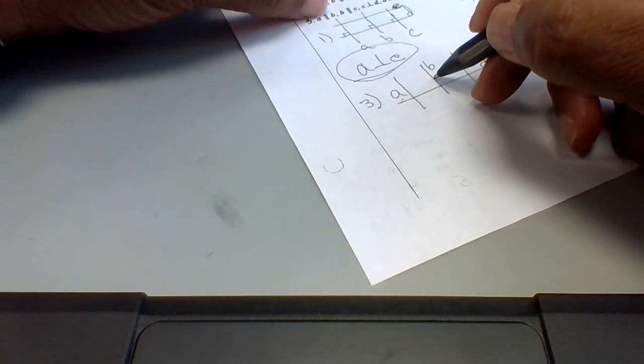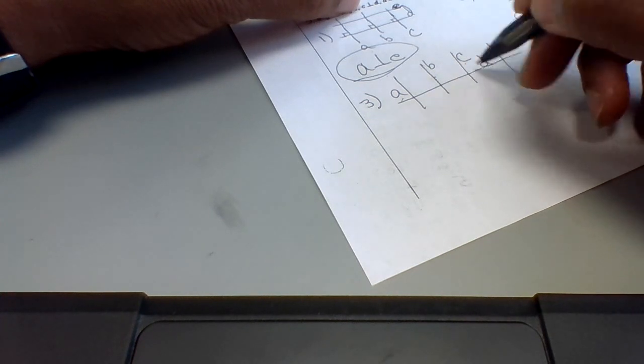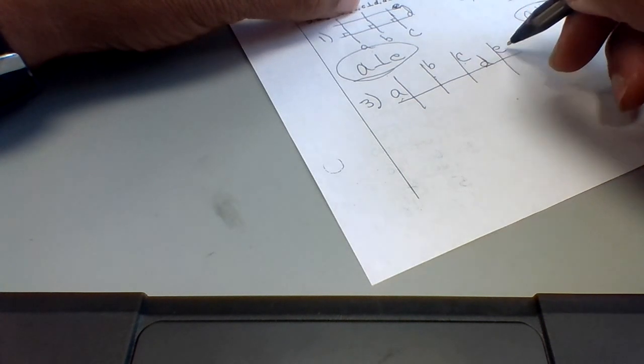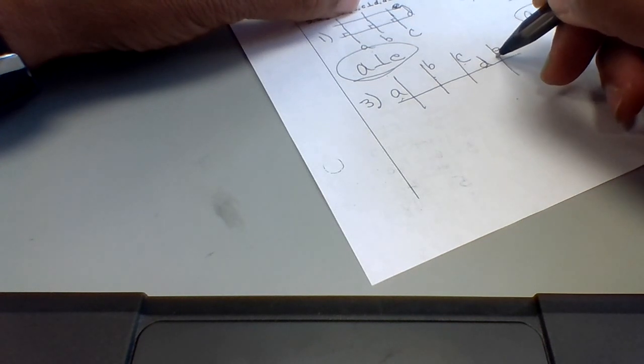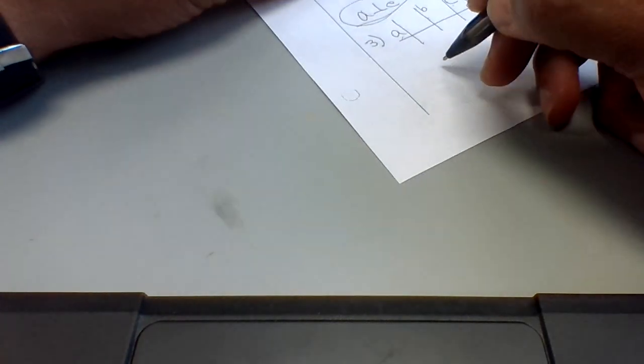A is parallel to B. B is parallel to C. C is perpendicular to D, and D is perpendicular to E. So A and E are parallel.